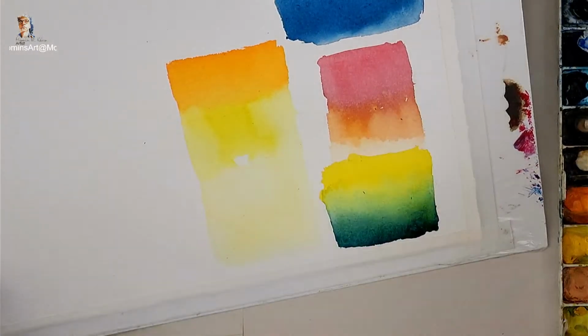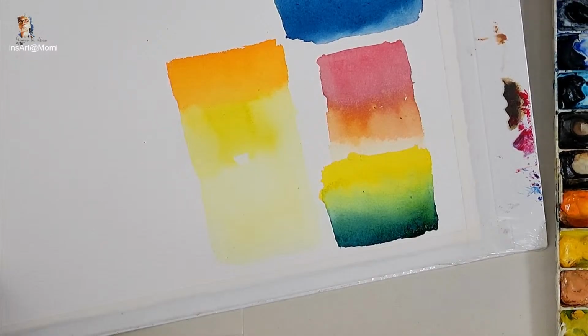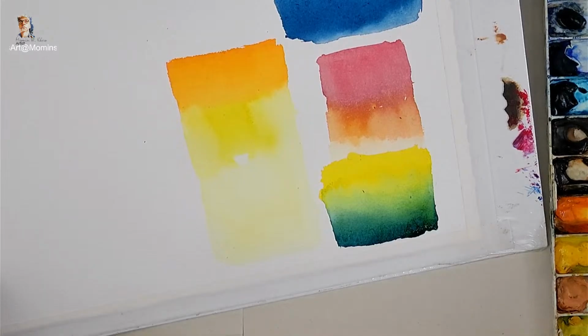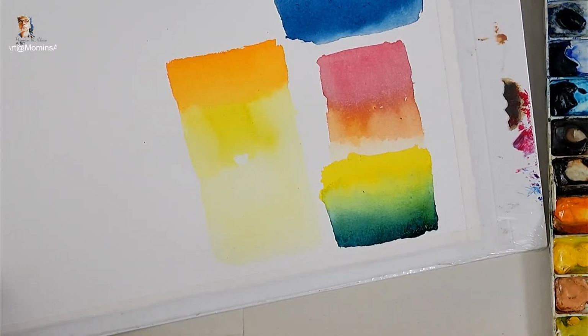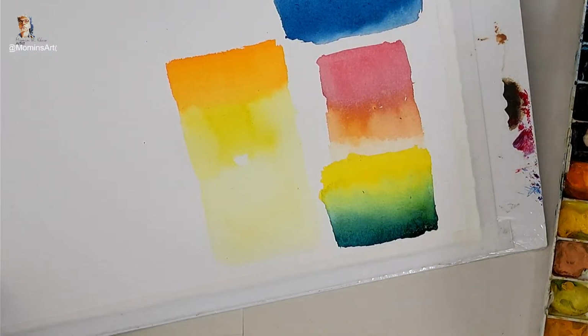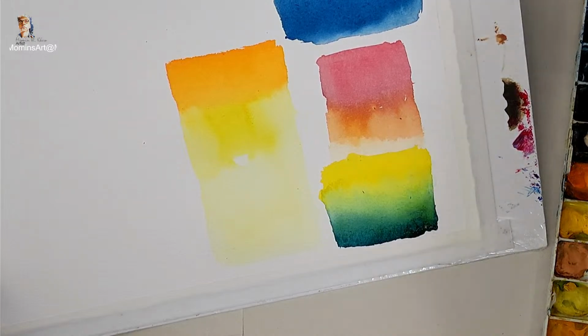Okay, that's it. Now I will get some Payne's Gray, or you can mix it up with burnt sienna, put some cobalt blue or ultramarine blue, and mix your own grays. That will be much better. You can control your own colors.